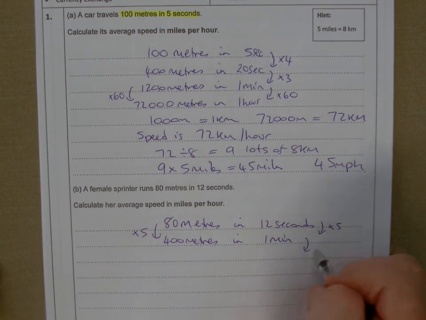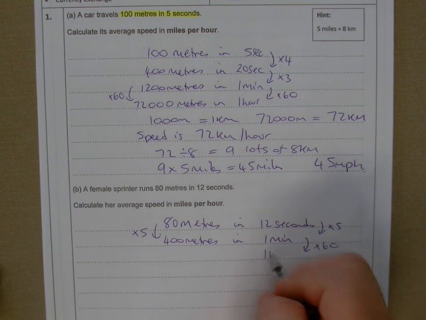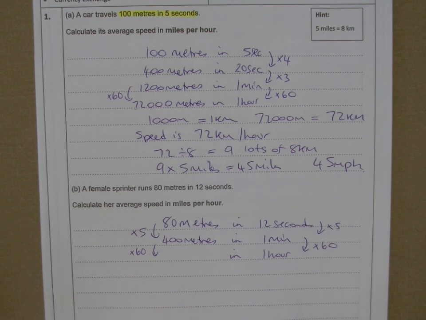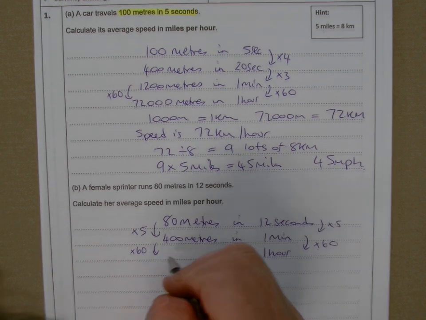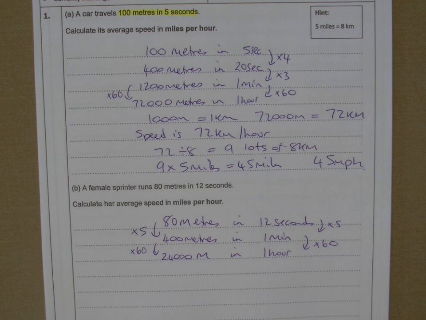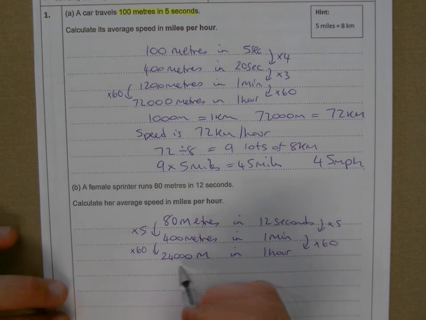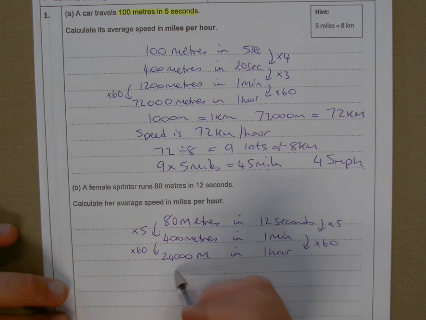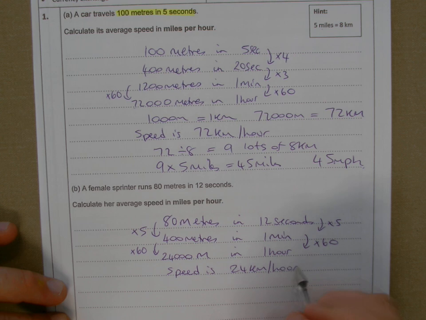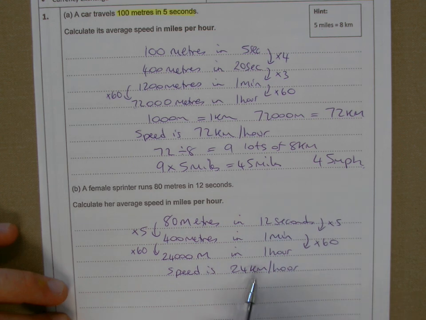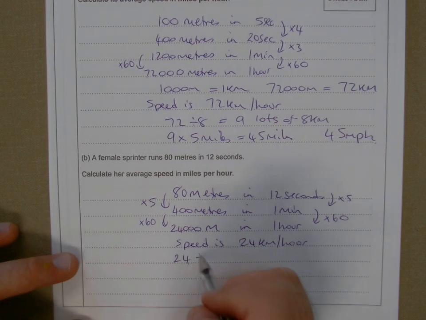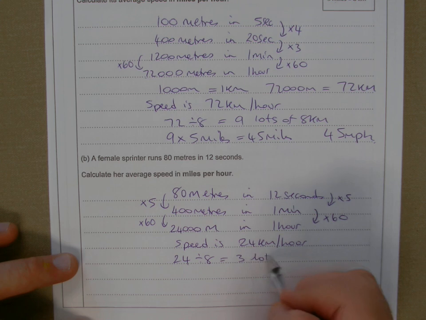Now, 1 minute is okay, but I need an hour, so I'll times it by 60, and I get 1 hour. So I times the distance by 60, and if you do that, you get 24,000. So 24,000 meters in 1 hour. As we saw before, because it's 1,000, that means it's 24 kilometers. So speed is 24 kilometers per hour. But I want it in miles per hour, so I need to see how many 8 kilometers are in here. So I will do 24 divided by 8. It comes out to 3, so there are 3 lots of 8 kilometers.